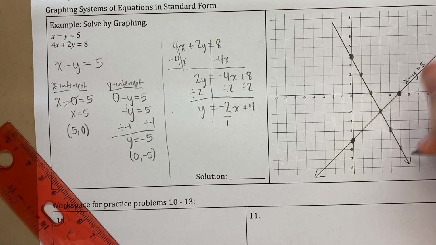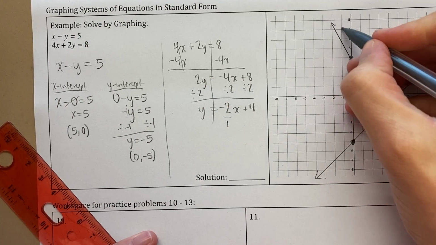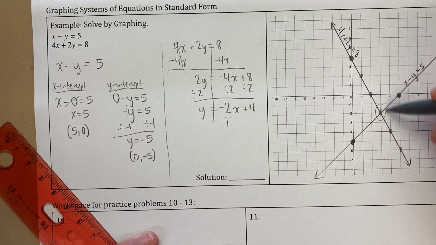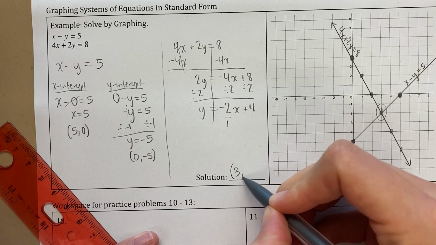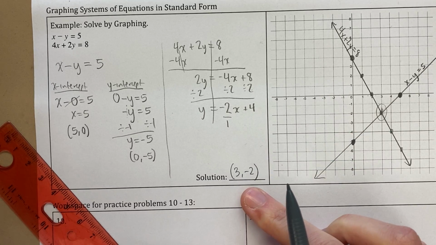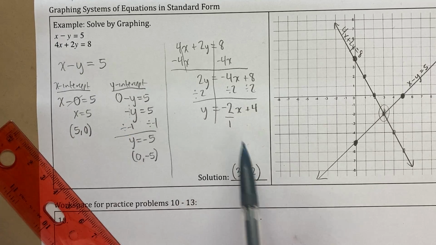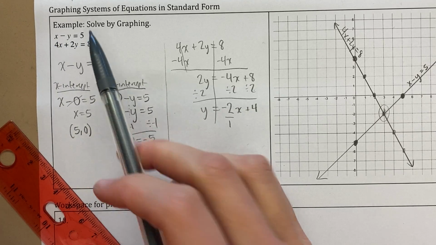Okay, and they intersect, right? This is this line, 4x plus 2y equals 8. And I can see they intersect right here at 3, negative 2. And if you're feeling not confident about your answer, you can always just go check in and be like, okay, let's see. 3 minus negative 2 equals 5. Yeah, that becomes 3 plus 2 equals 5.